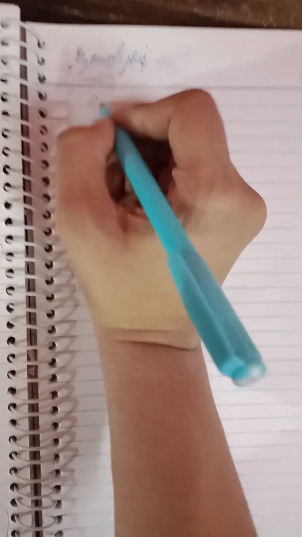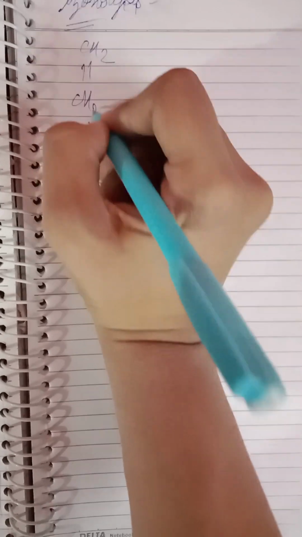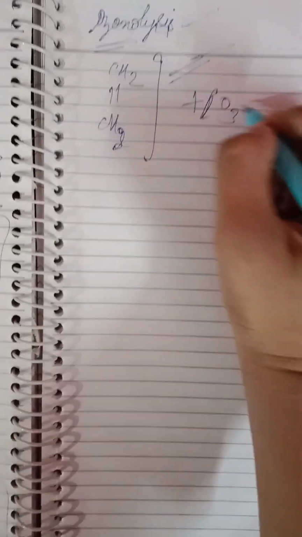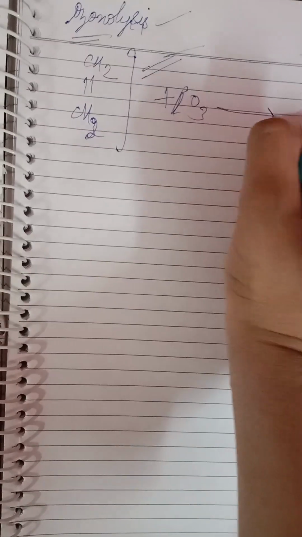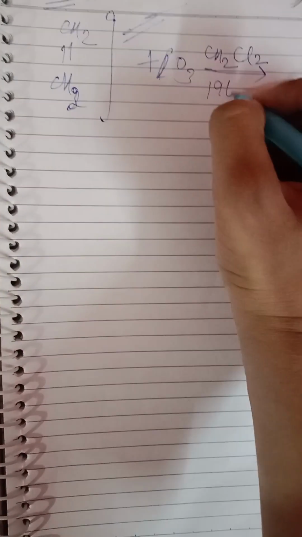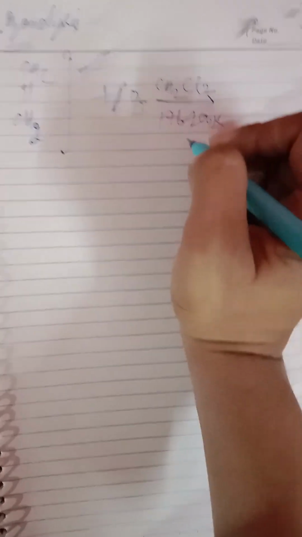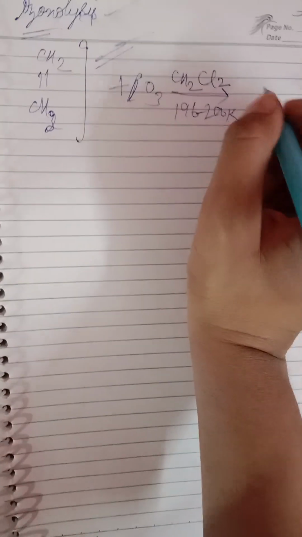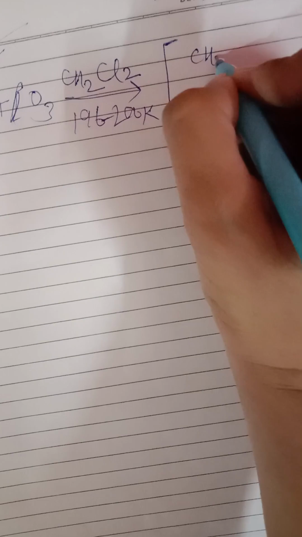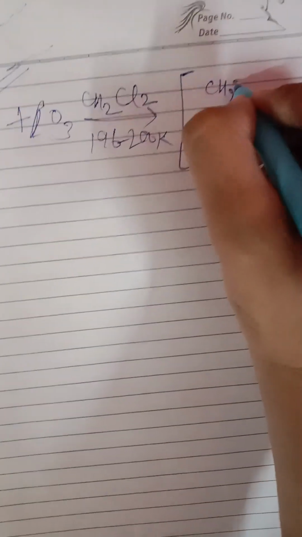When any alkene is treated with ozone, for example let us take ethene plus ozone in the presence of CH2Cl2 at a temperature of 196 to 200 Kelvin, we get an unstable adduct, that is CH2, CH2.